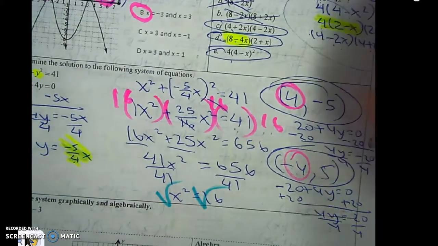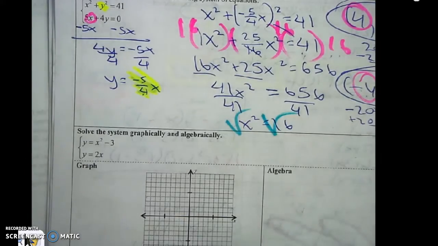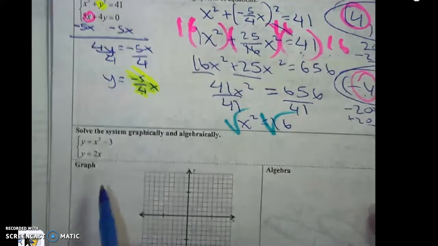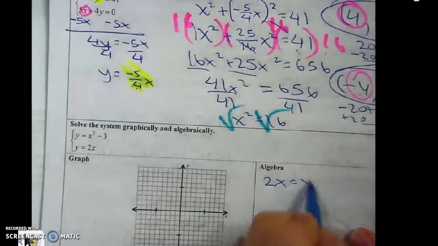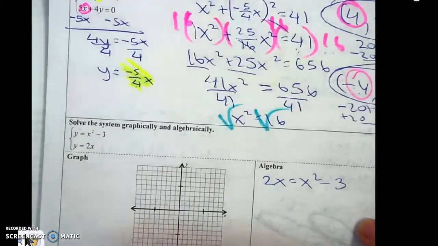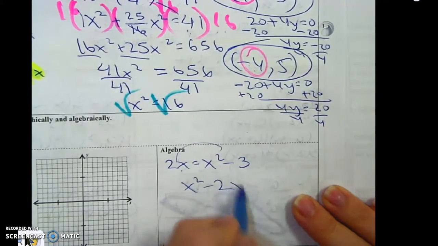Okay? All right, last question. I want you to solve it algebraically and solve it graphically. I don't care which one you do first. I'm going to solve algebraically first. Since it says equals, I just set them equal to each other. Whenever I have a squared, I want to set that equal to 0, so this will move over here by doing the opposite.